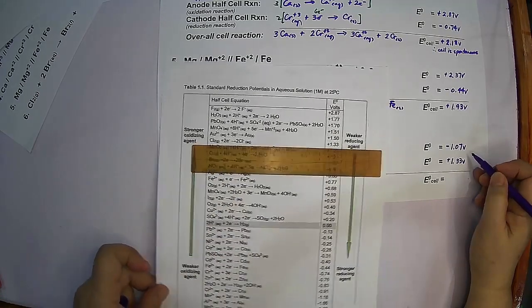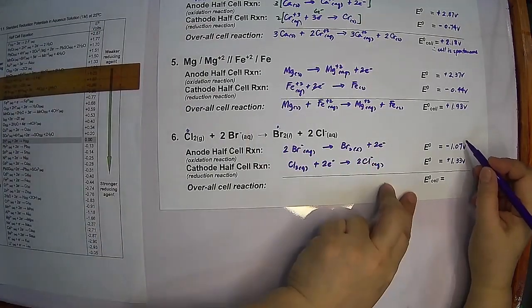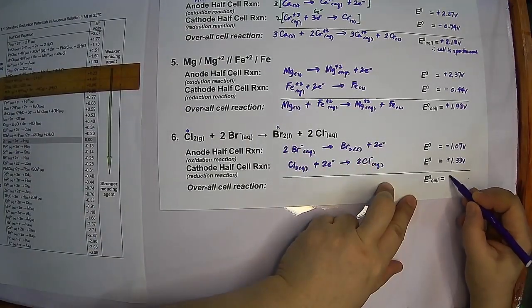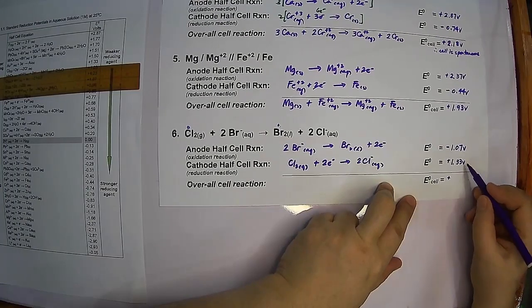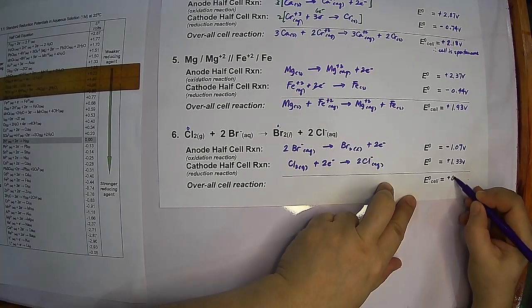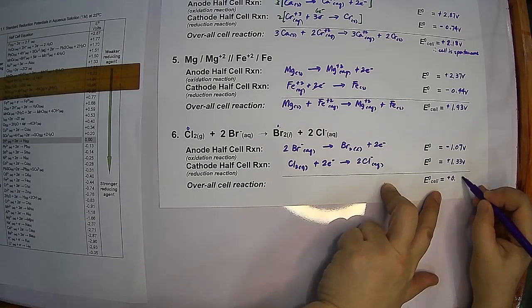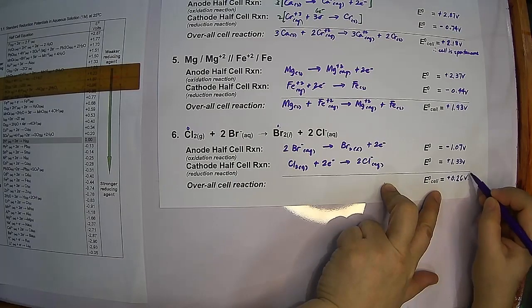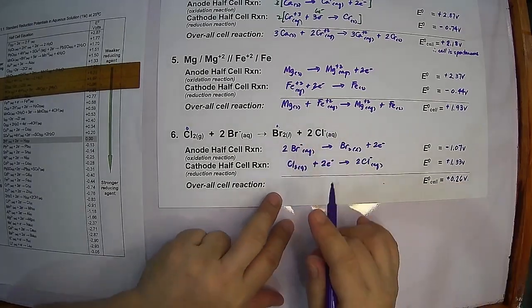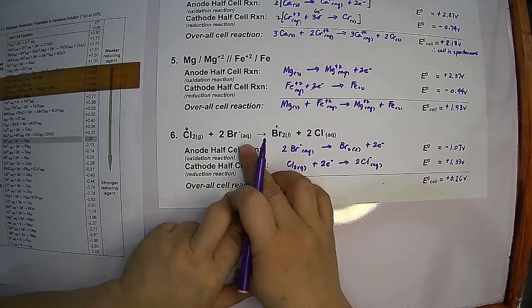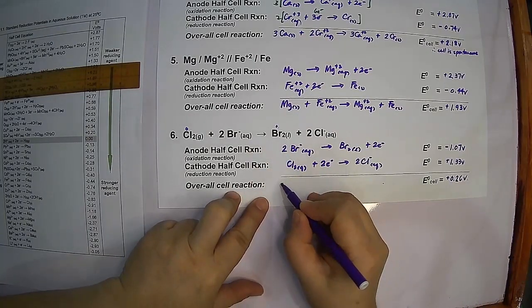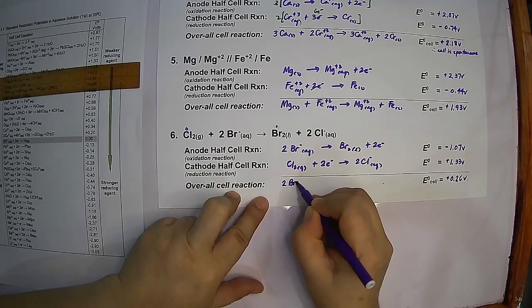So if you take the sum, this is positive because this is larger. So you have 0.26 volts positive.